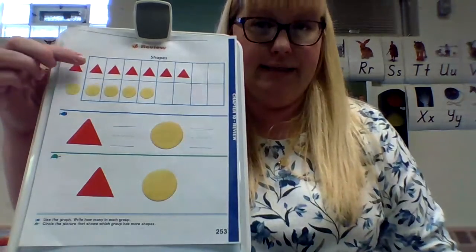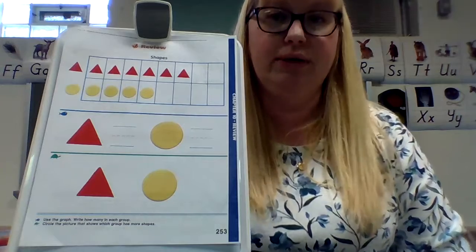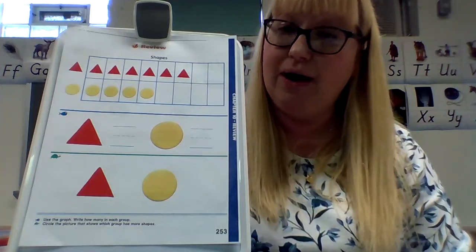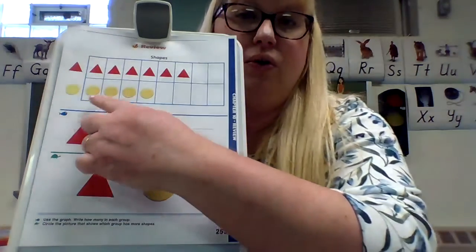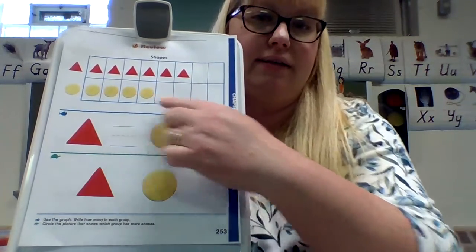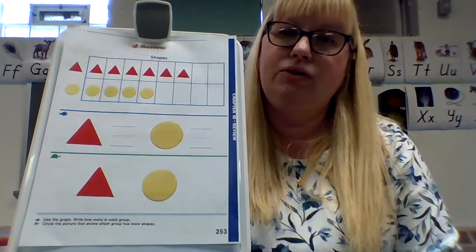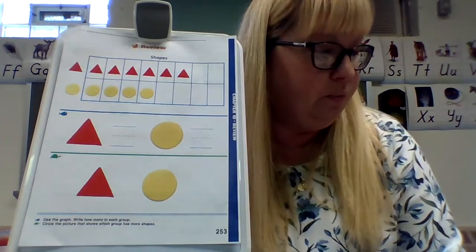You do not count these outside. Those are just there to show you that's where you put the triangles when you're doing a graph. Do the same with the circles. Count how many circles, only the ones in the little boxes, and write your answer here. Okay? Should be pretty easy for you.